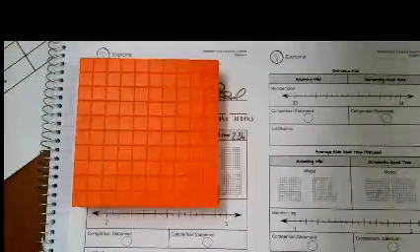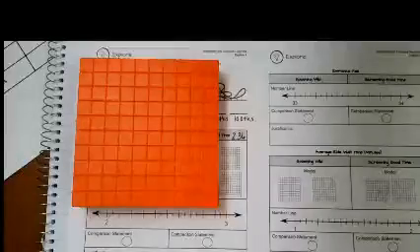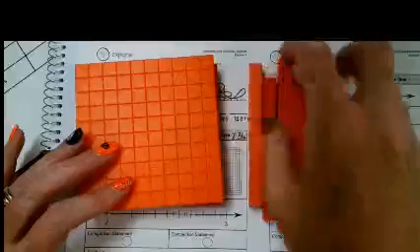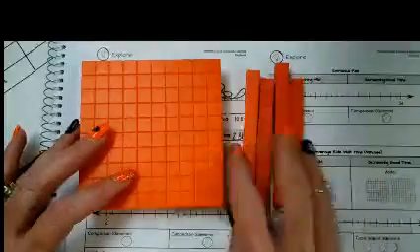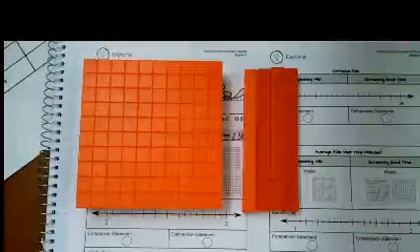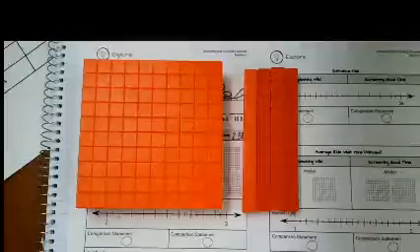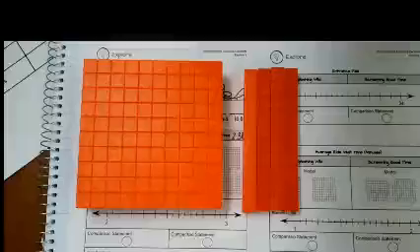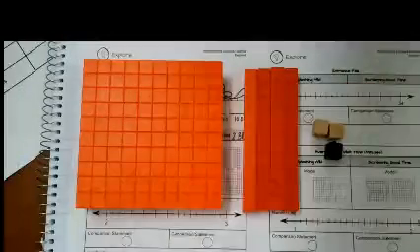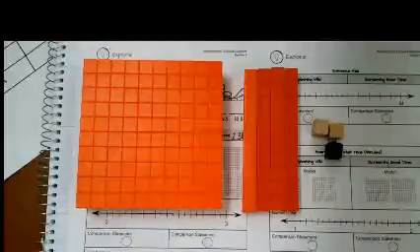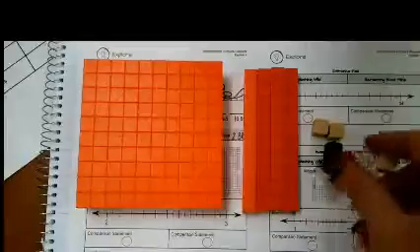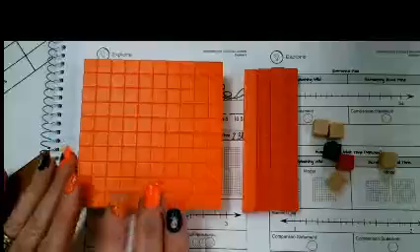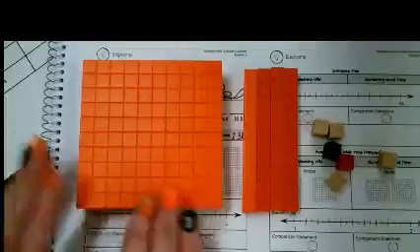My tenths for Splashing Wild is a 4, so I have 4 rods. That's 10, 20, 30, 40, like 4 dimes. And then my units are 6. So that is what the distance from city center for Splashing Wild looks like.